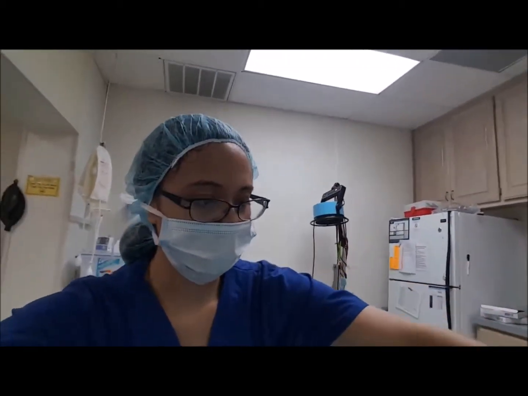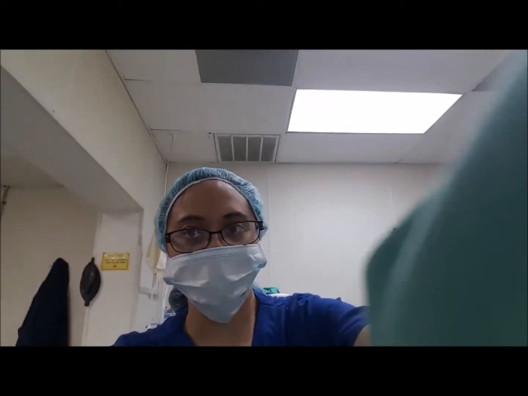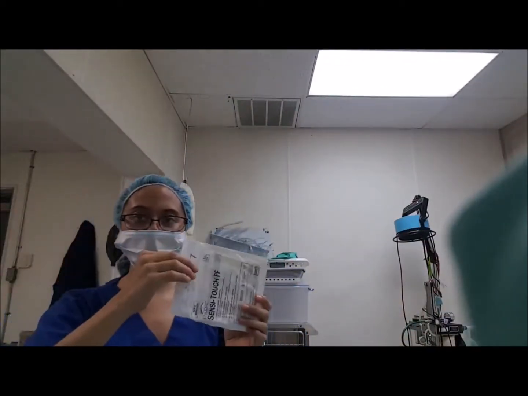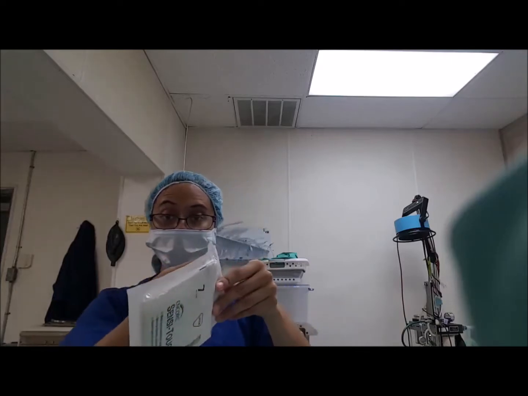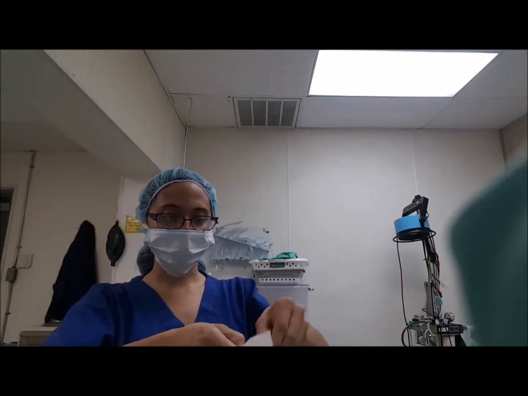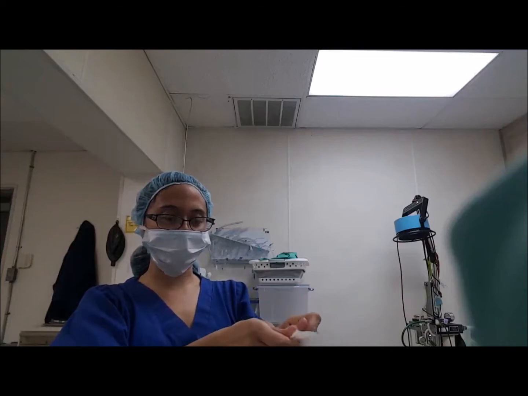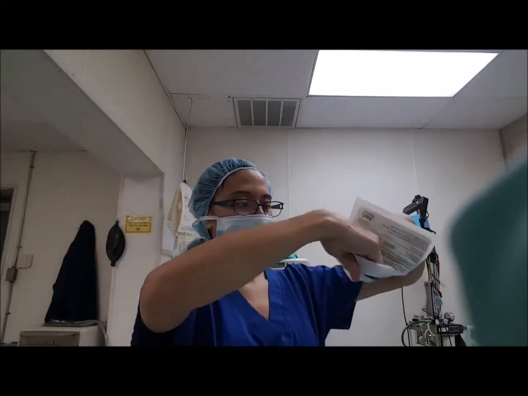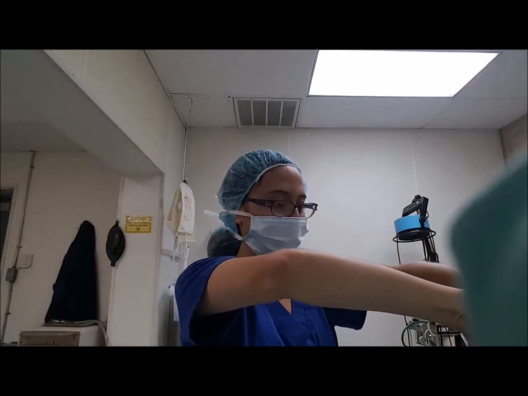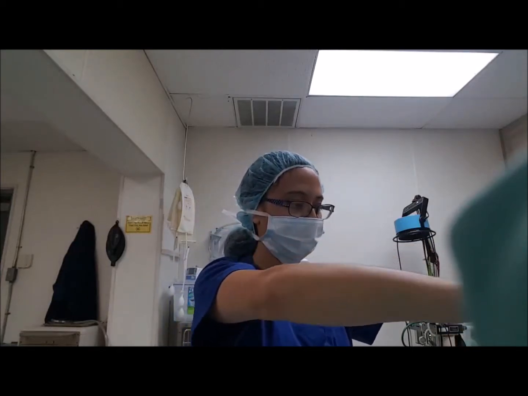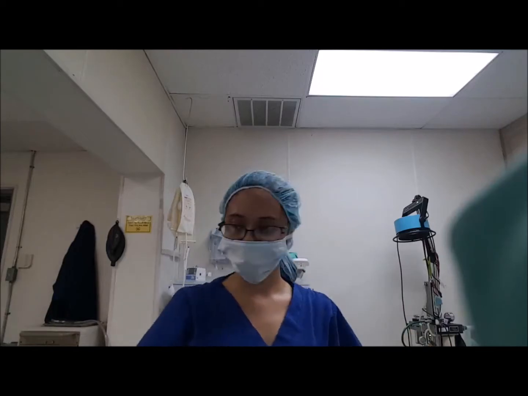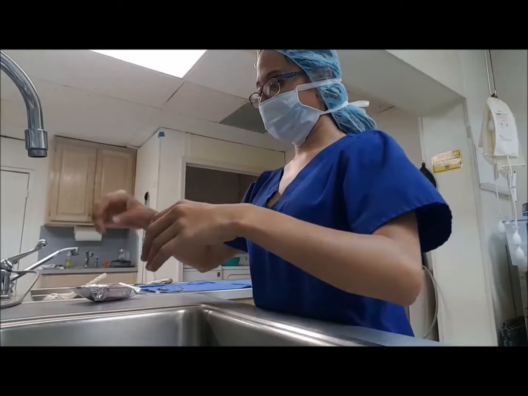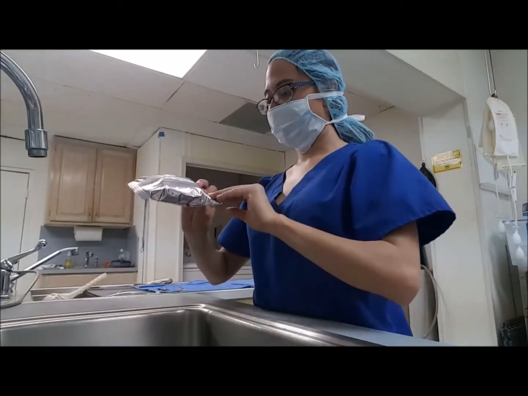And then we are going to grab our gloves and carefully opening them, we are going to drop them into our sterile field. Like so. So now what we are going to do is use our scrub.